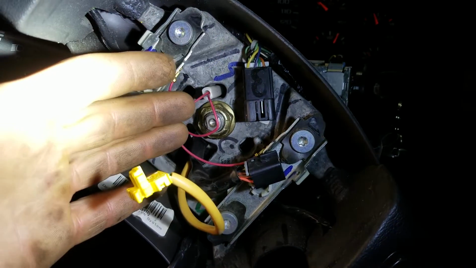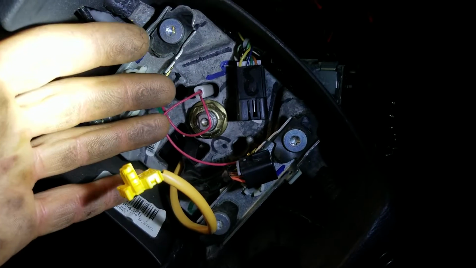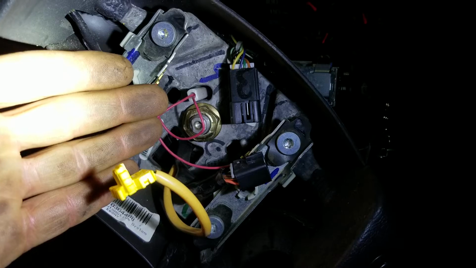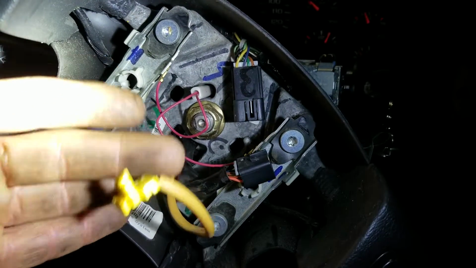But I'm not going to go any further than the diagnosis, just simply because of time, and I don't even know if the guy is going to want to go that far with it. Maybe it'd be just quicker to get a harness. But I'm going to let you know in a follow-up video, of course.